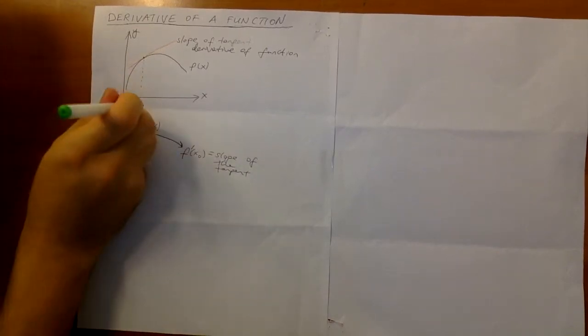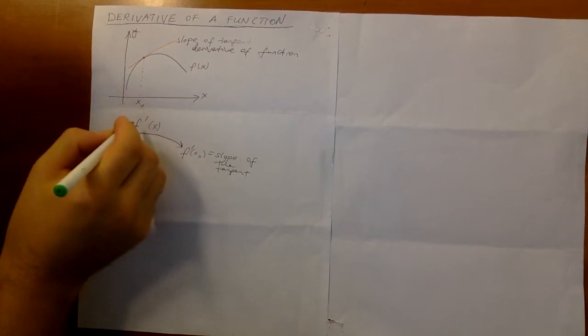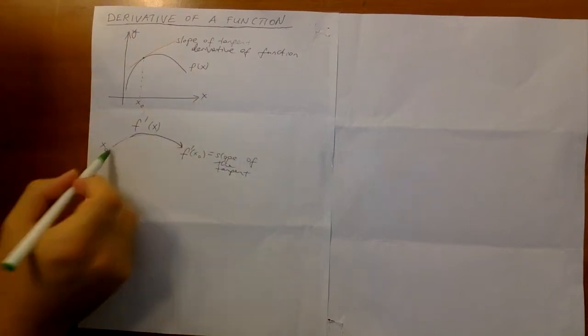So for example, if x0 is 1 and the slope is 2, the value of the derivative f prime at x equal to 1 is going to be equal to 2. So it takes the value and sends it to the slope of the tangent.